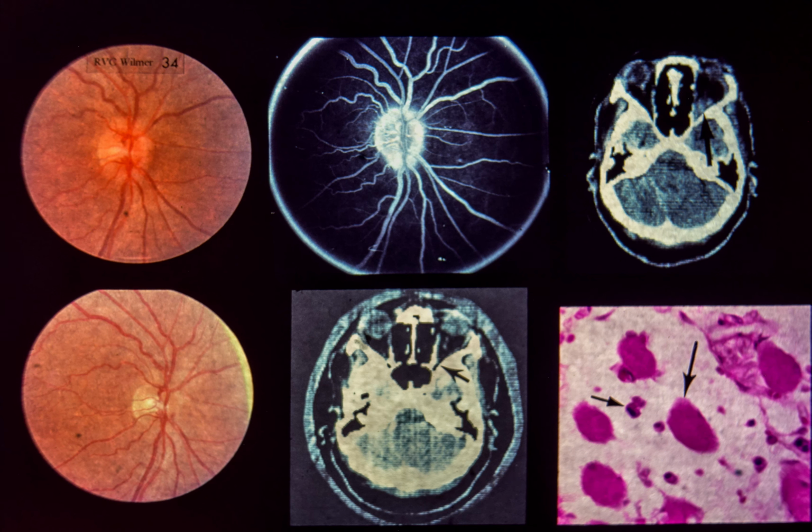Both eyes were slightly proptotic. Thyroid studies showed markedly reduced thyroid function. Skull X-rays were normal. Upper left. The right optic disc is hyperemic with a blurred margin. Upper center, a fluorescein angiogram shows subtle leakage from optic disc vessels. Upper right. An ME scan shows enlarged extraocular muscles and a small mass at the orbital apex.